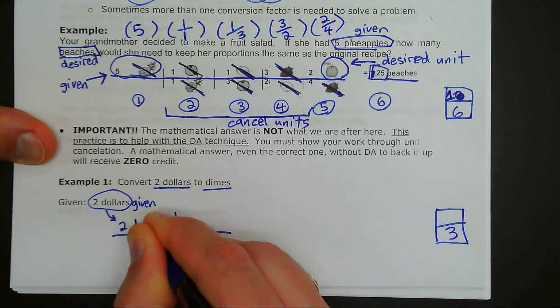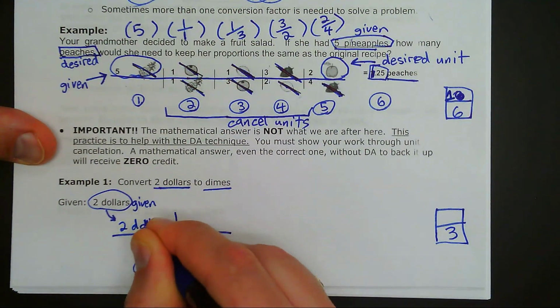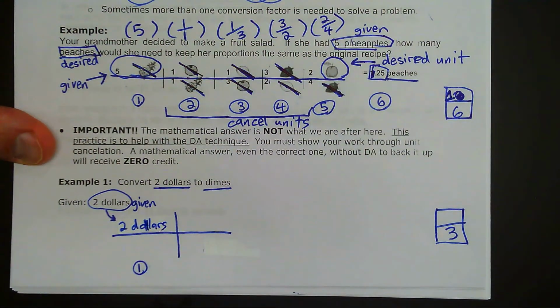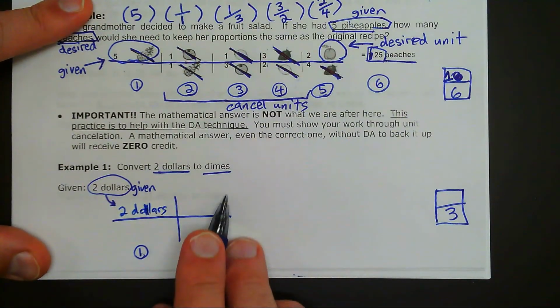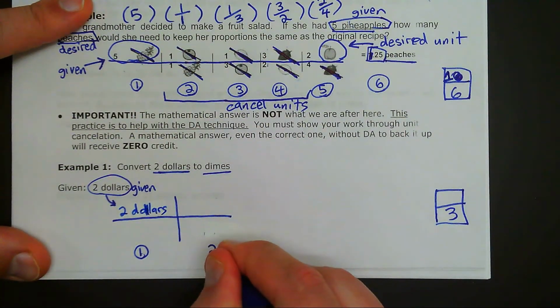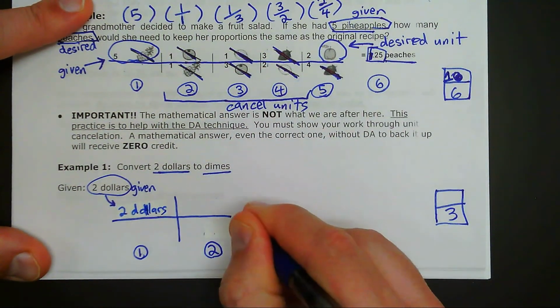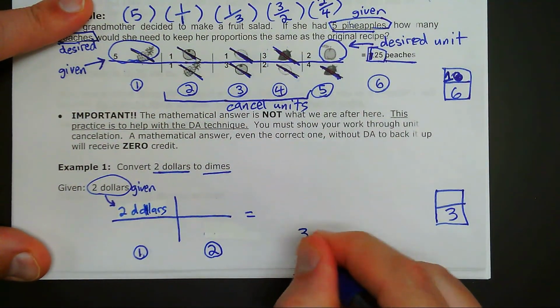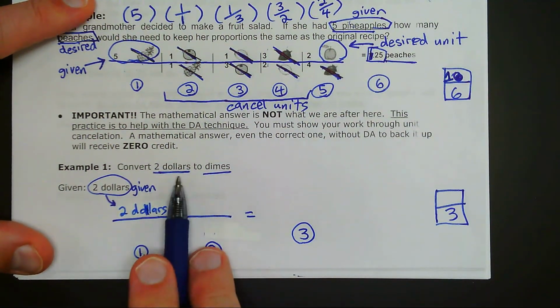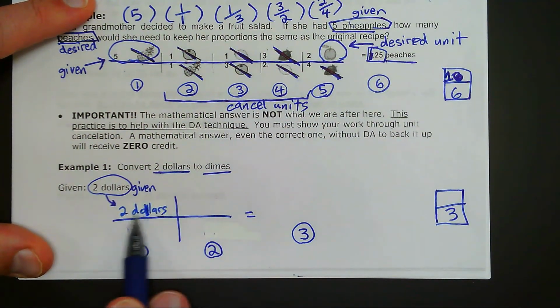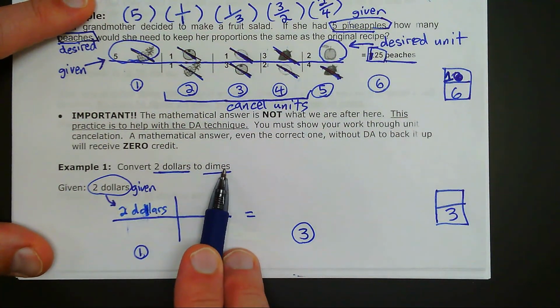We have $2 or 2 doll hairs, as I like to refer to them. So you get a point for that. We're going to get a point here for converting. And then we'll get a 3rd point for our final answer. Okay, so dollars, we're converting $2, which is the given, to dimes.